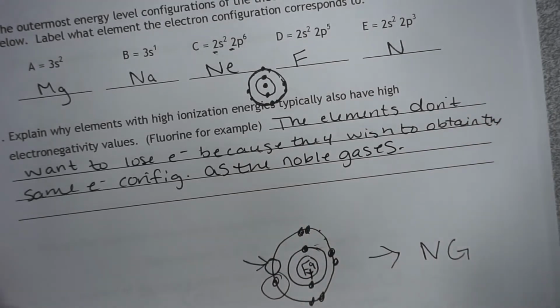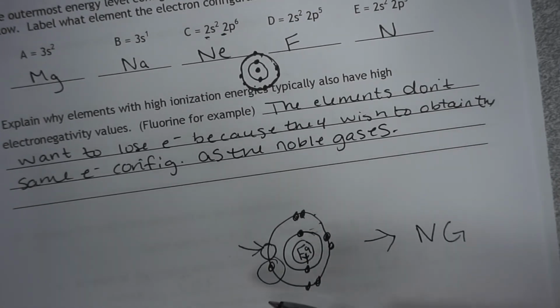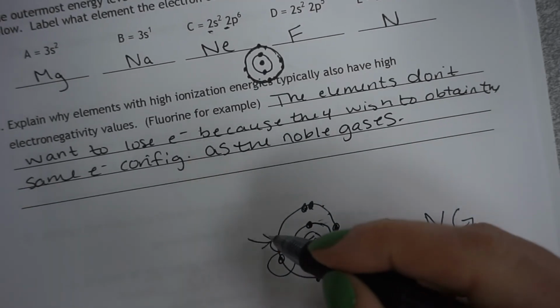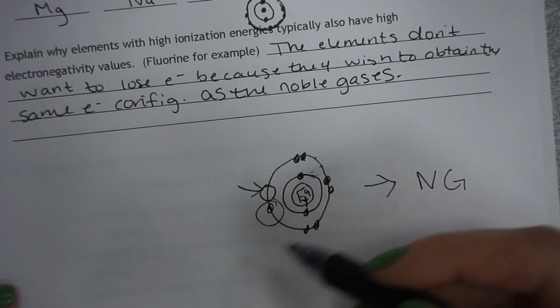That's basically it. They don't want to lose their electrons because they only need 1 more to become like a noble gas. So they're not going to give away electrons.